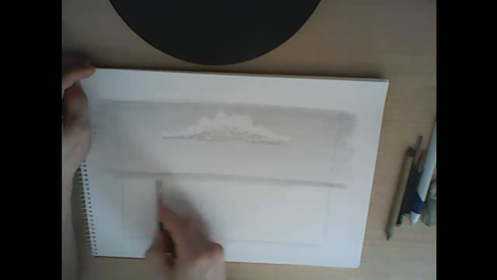I had a motif, but that's not going to work anymore, or I'm not sure. Anyway, I'll just for now block in the ground down here.